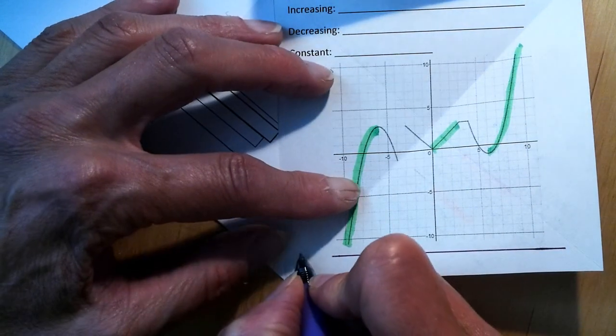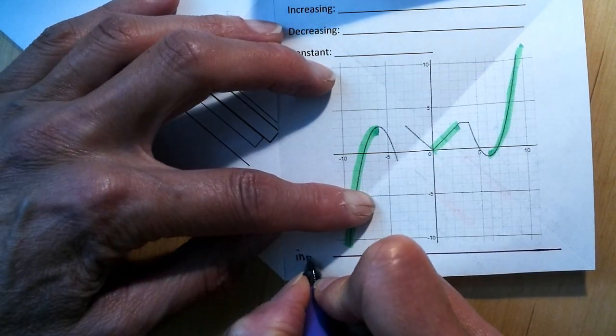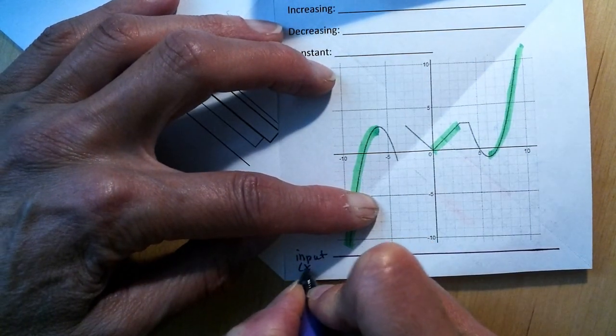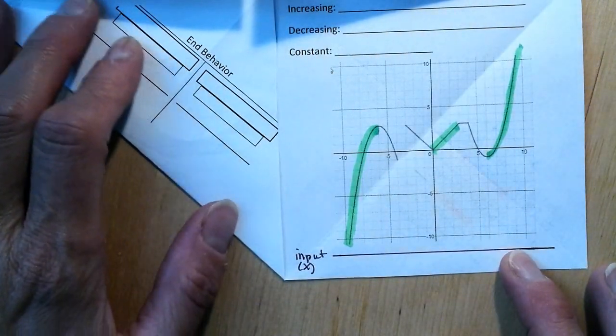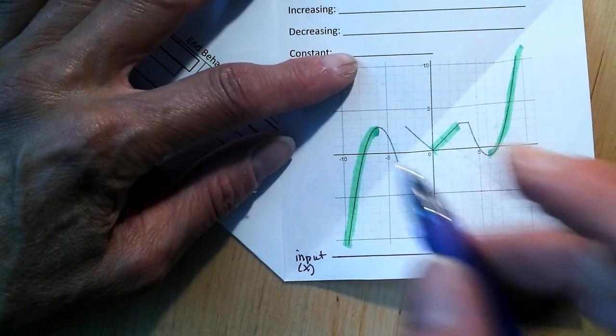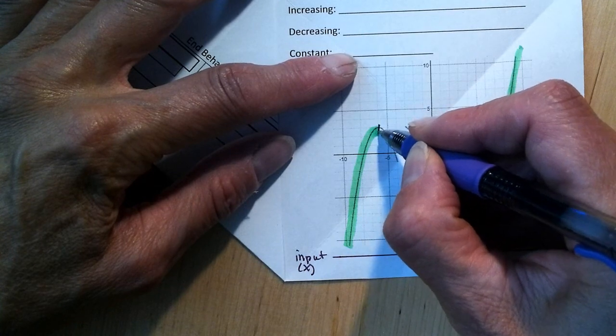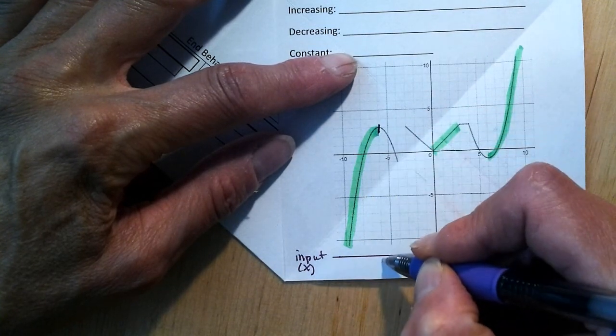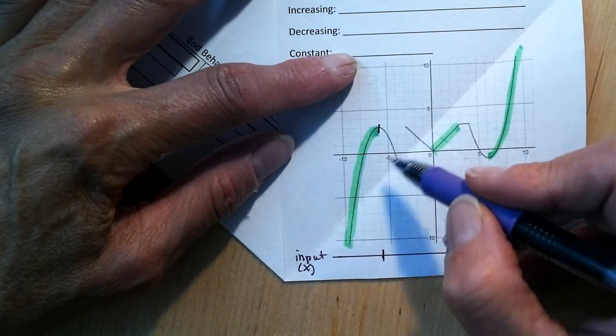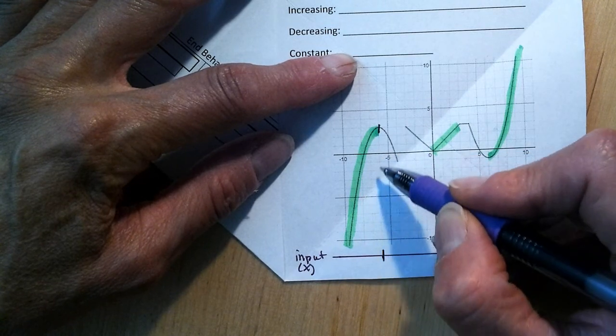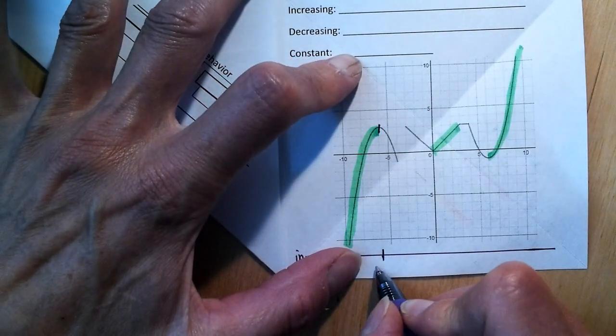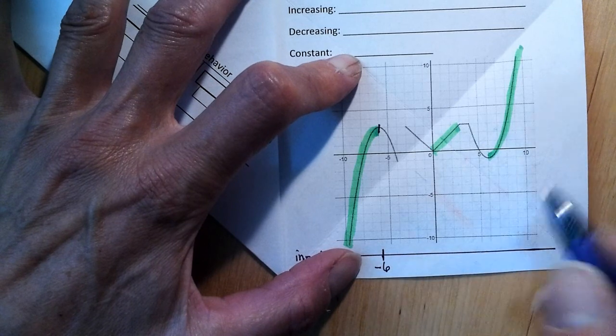So this is my input, or my value of x, because I'm only concerned about what values of x draw it up. Okay, so right here is where it changes. So right there, I'm going to put a mark. So what value is that on x? That is where x is -6.